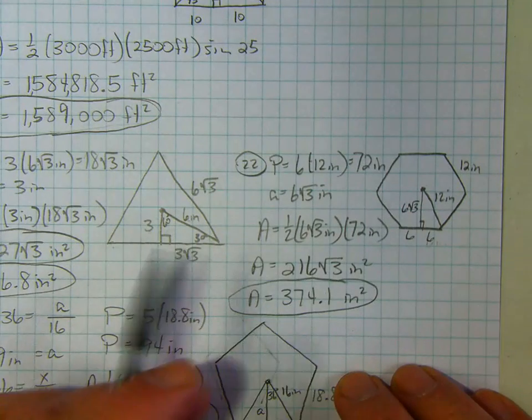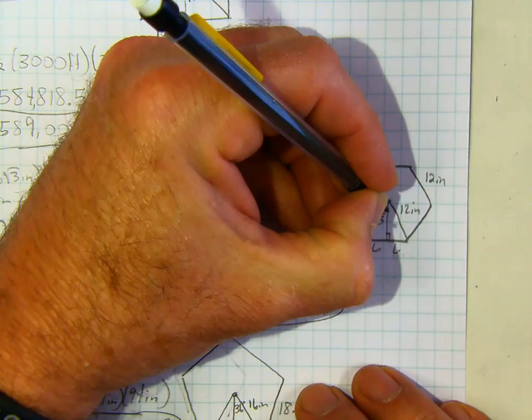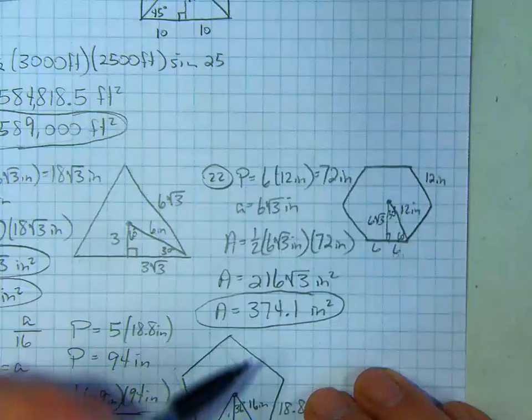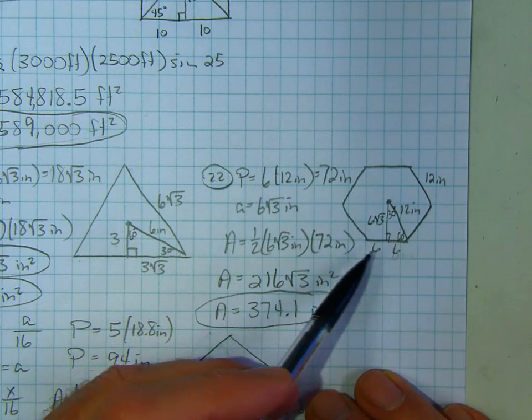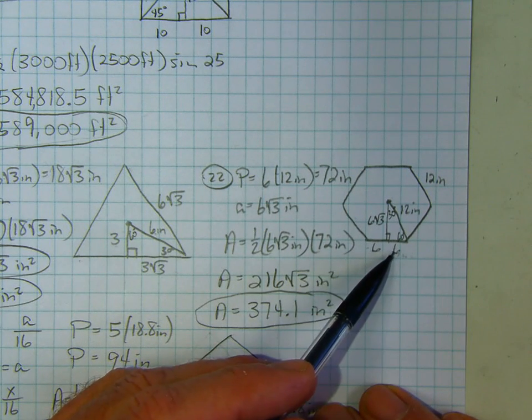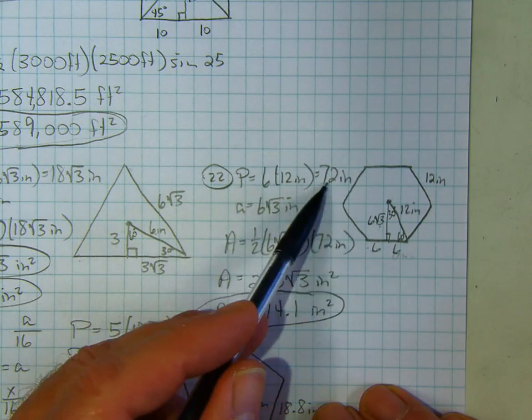Equilateral triangles and hexagons are the easy ones because they're 30, 60, 90 triangles. This is a 30, 60, 90, but the 30 is at the top, 60 is at the bottom. They gave us the length of the side was 12, so 6 and 6. That's the short leg. That's the long leg. The apothem is 6 square roots of 3. The perimeter is 6 times 12, which is 72.